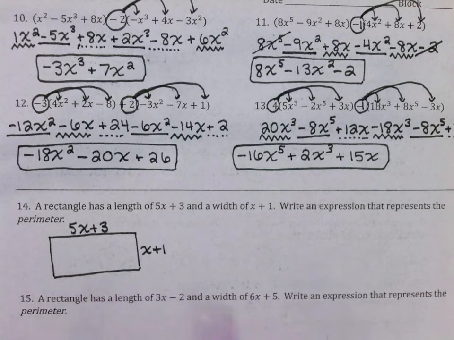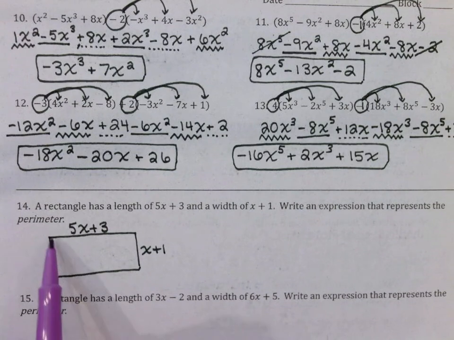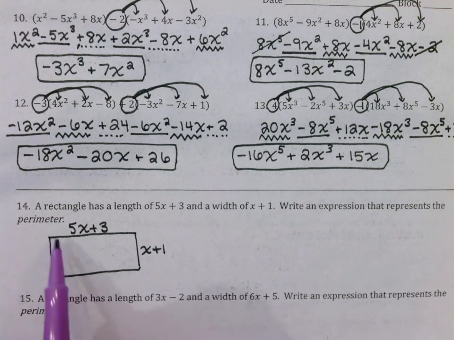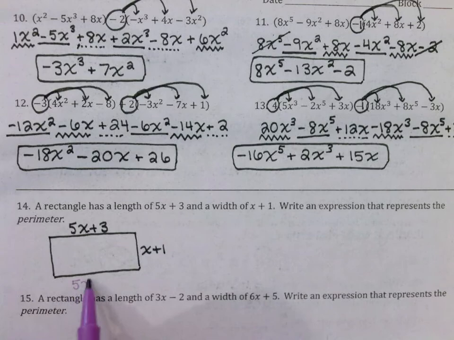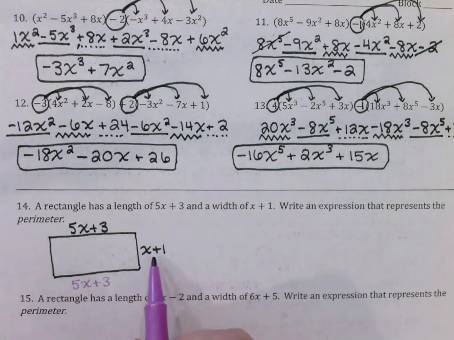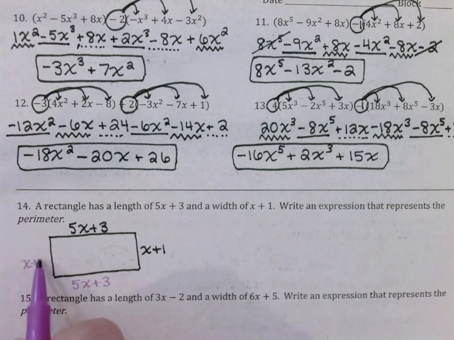So when I asked this in class, some students said, okay, well, we just have to do 5x plus 3 plus x plus 1. That's not quite right. That's just half the story. We still have to add this side and this side. So I know if this length is 5x plus 3, down here this also has to be 5x plus 3. And if this width right here is x plus 1, if this is a rectangle, over here it's also x plus 1.